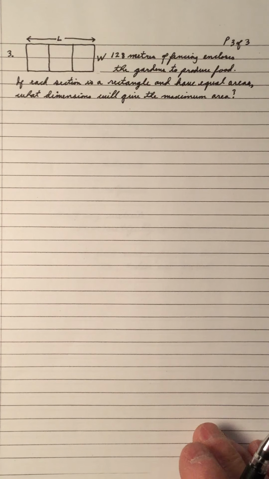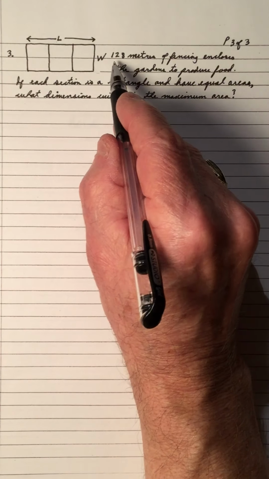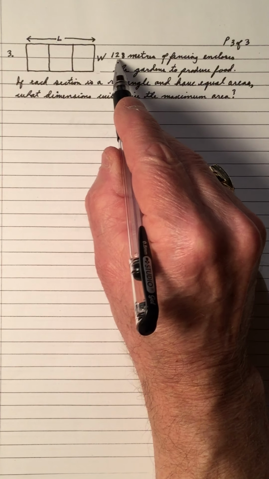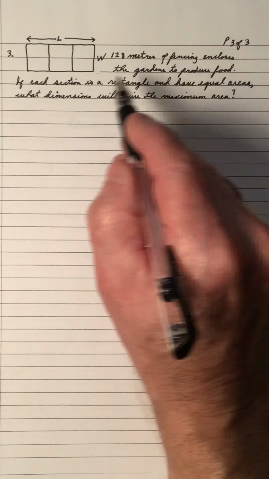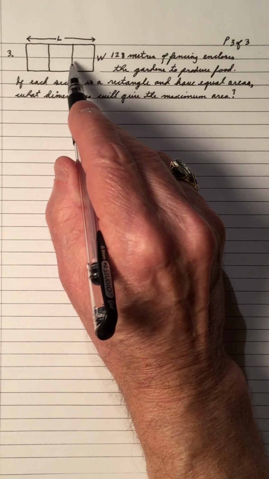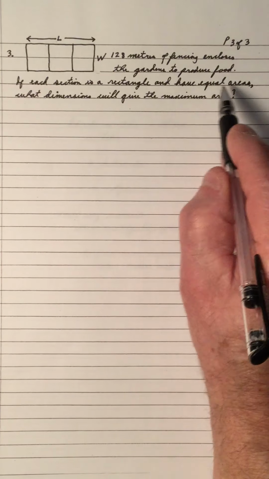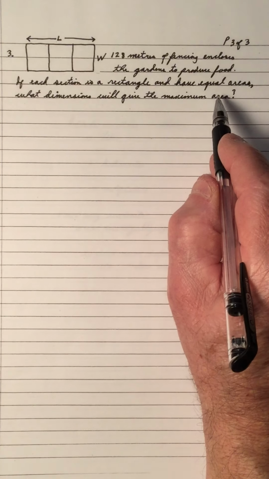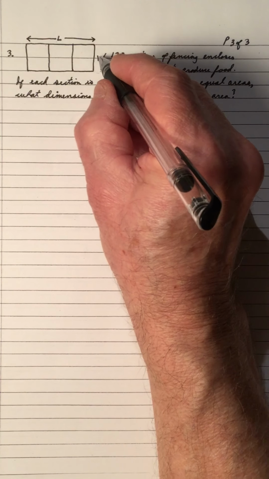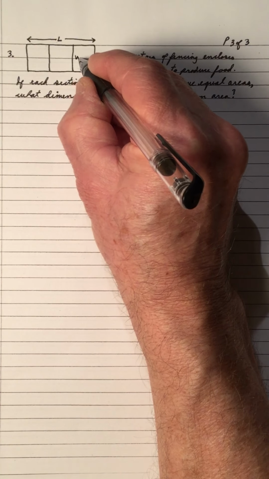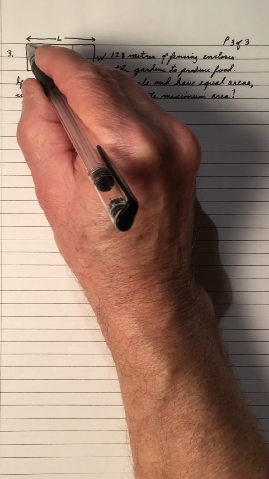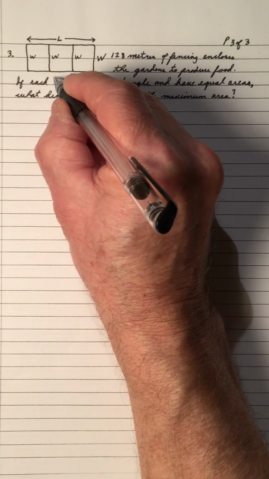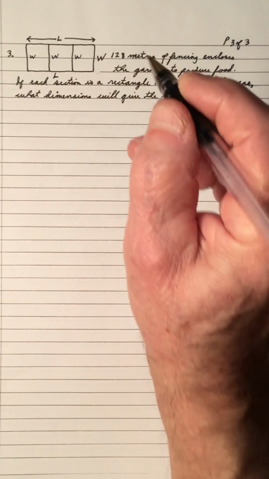Number 3, we have a diagram. 128 meters of fencing encloses the garden to produce food. If each section is a rectangle and they have equal areas, what dimensions will give the maximum area? Well, notice we have a W here, so we're going to put the fencing here. W, W, W. This is the length, so we have another length down here.